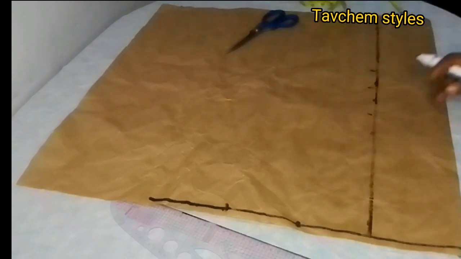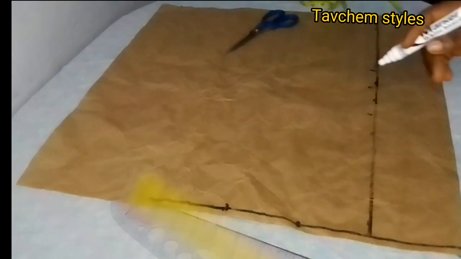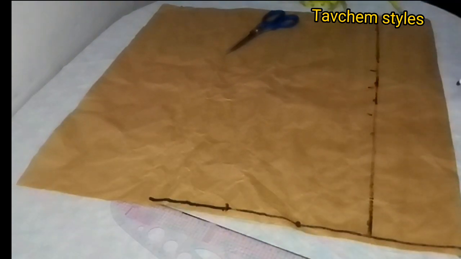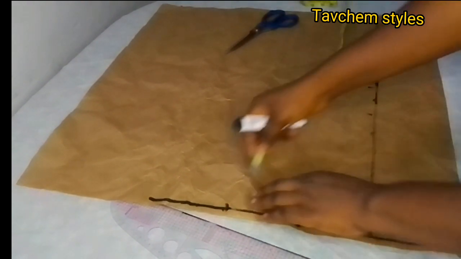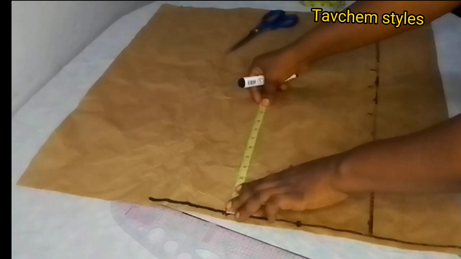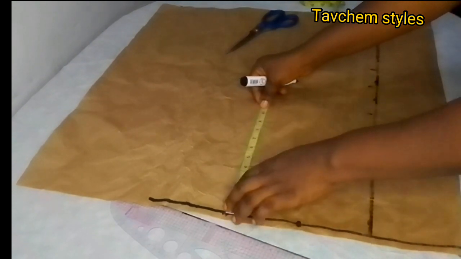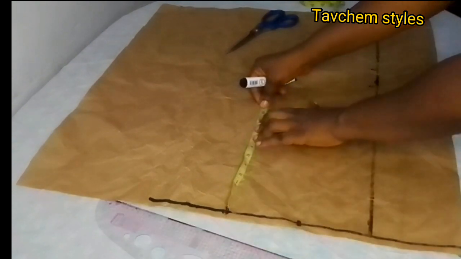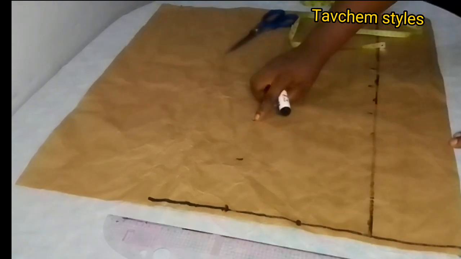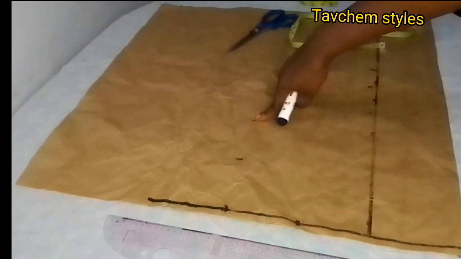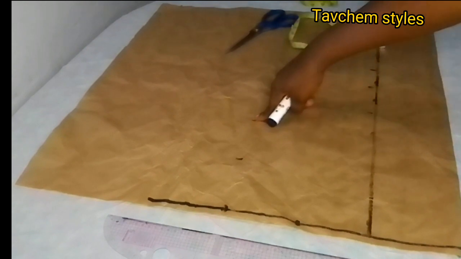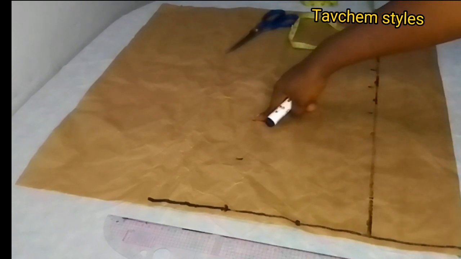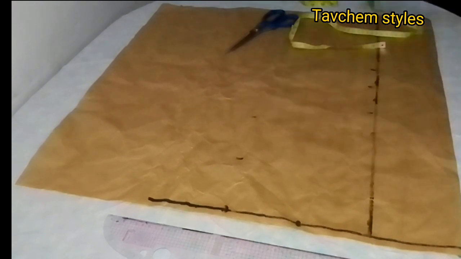Point to point line. And when you are cutting, you measure your armhole. If you want to know how to measure this armhole, just go to my previous video and watch it. That's where I measure my bust, and the bust is 10, and I said you add 4 inches allowance, making it 14.